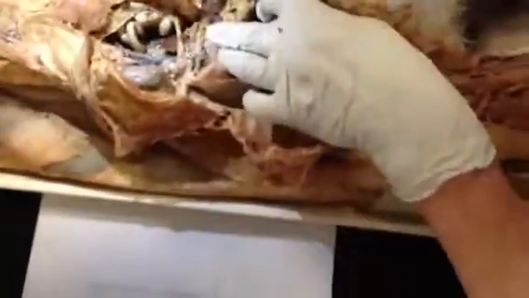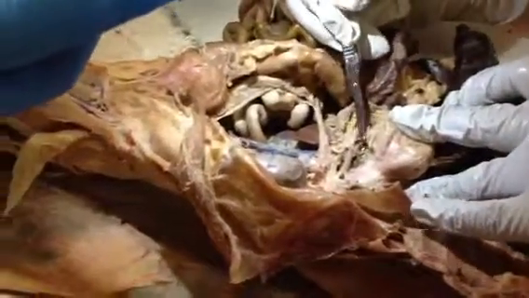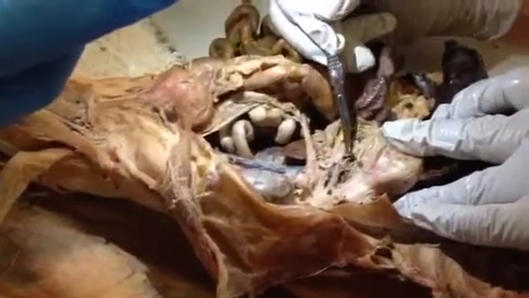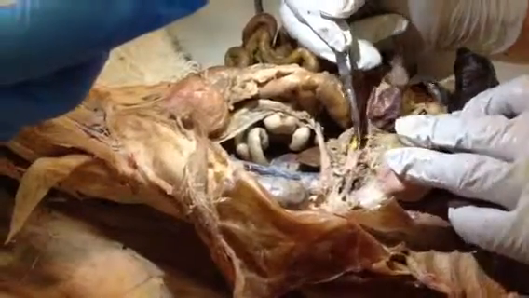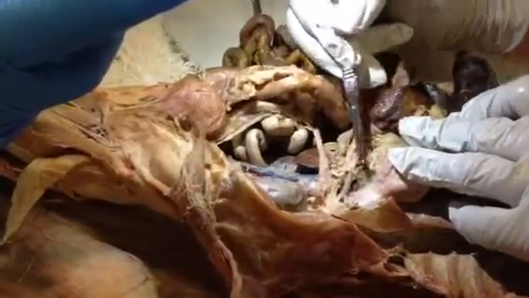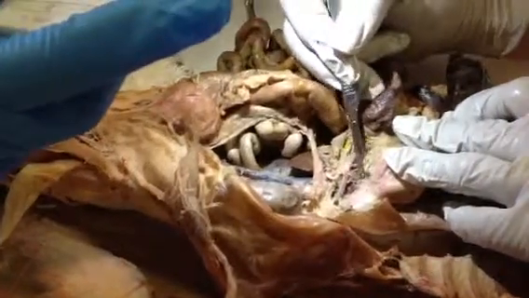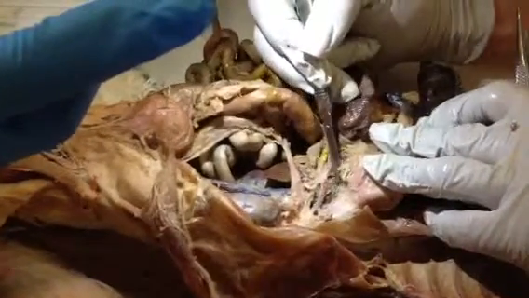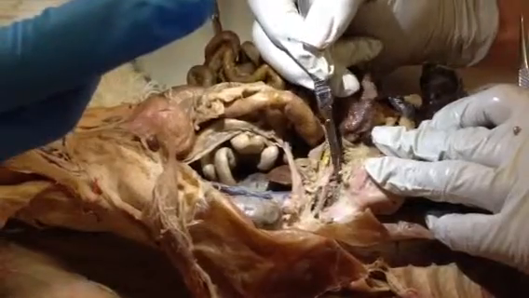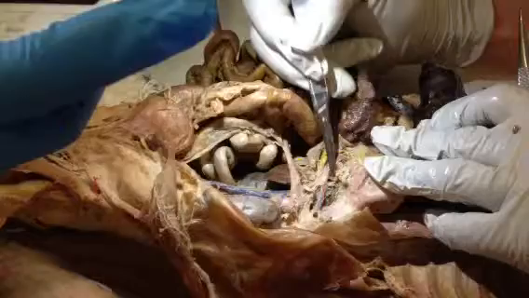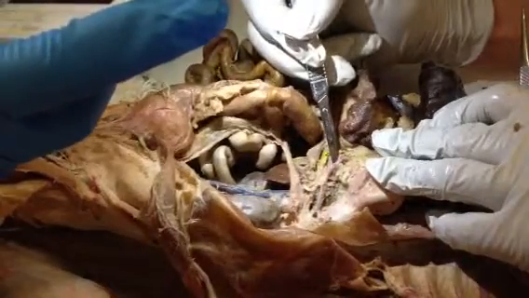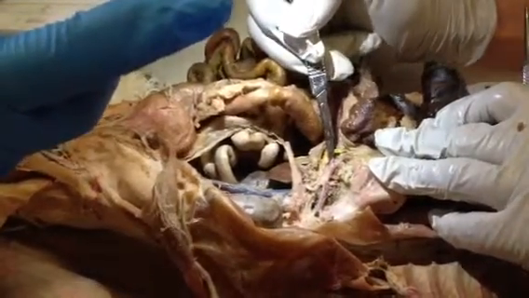Then we go to our first unpaired. This is the celiac trunk. We send off liver, stomach, and splenic. Although hepatic's underneath. Under the gastric. Yep, that's actually going to be hepatic. This is your gastric and that's your splenic. Sorry about that.